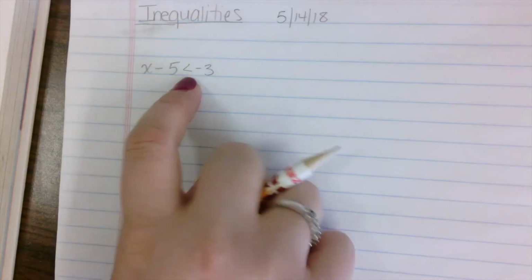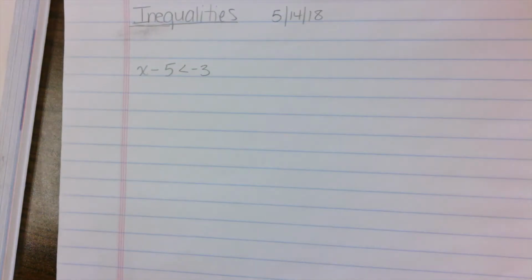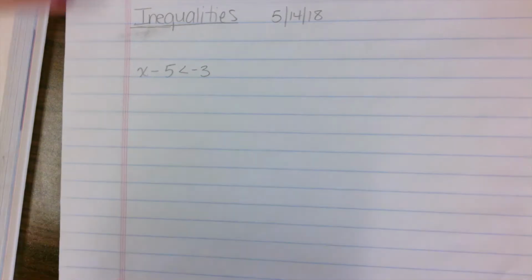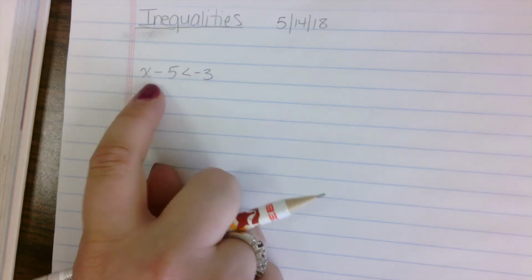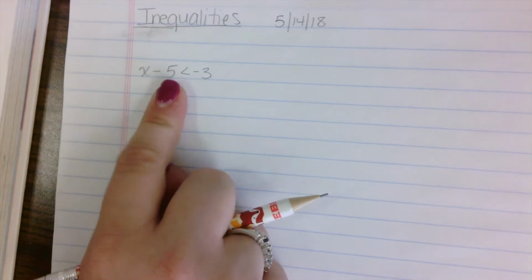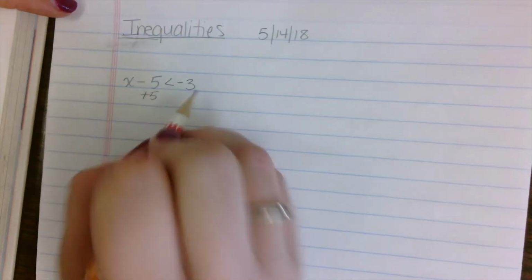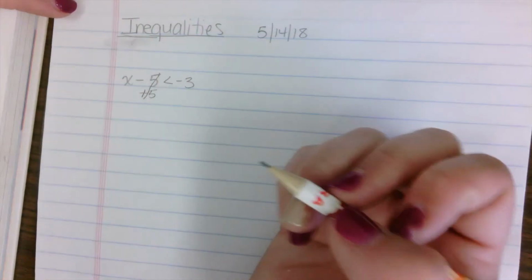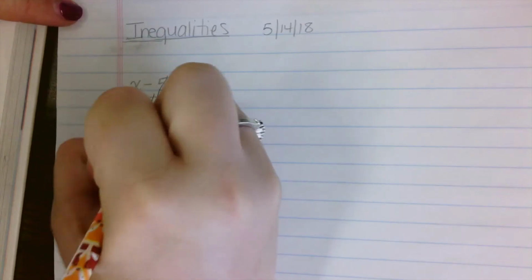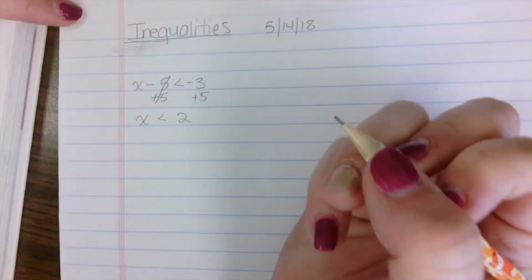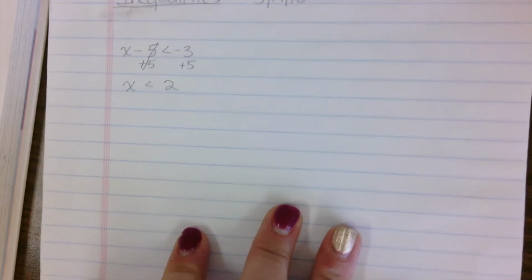So this means our answer is going to have to be less than or more than, or less than or equal to, or more than or equal to a number. But we're going to use the same properties we did before. So if we have x minus 5 equals negative 3, we would need to move the 5 because it's on the same side as the variable. Same thing with inequalities, because it's saying x minus 5 is less than negative 3. So if we add 5 to the left side and we add 5 to the right side, we have x is less than 2. And one thing that we do with inequalities is we graph them on a number line.